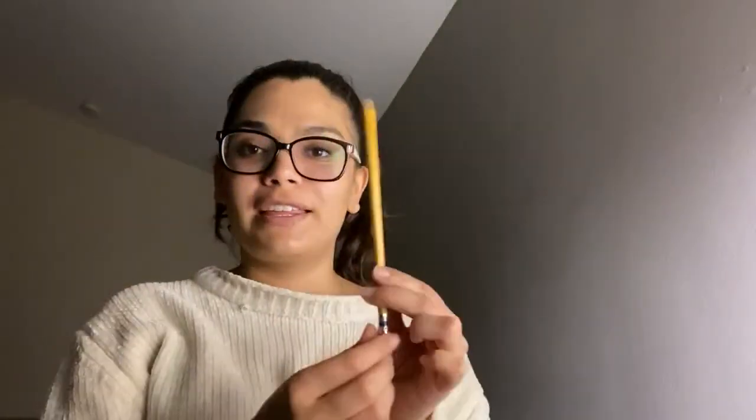So to start, like I mentioned, you're going to need a couple of objects that are not transparent, because we want to block the light. So I have this mug, I have this little bottle, and I also have this pencil. Those are the things I'm going to be using to create my shadow.